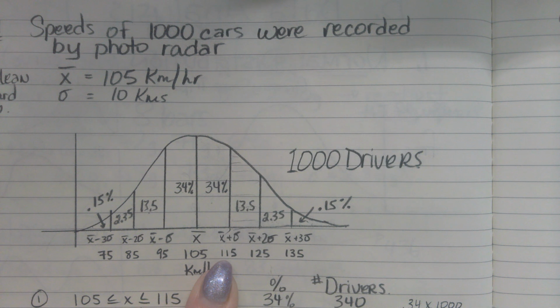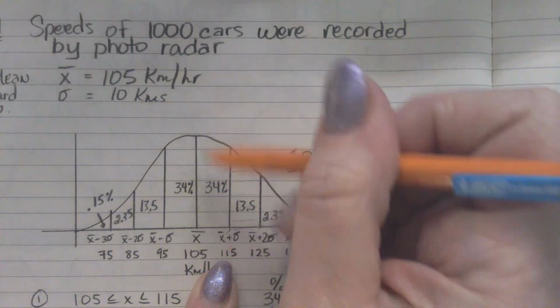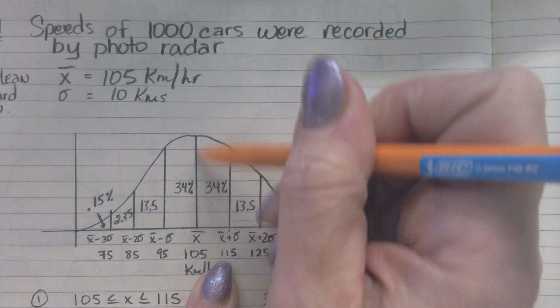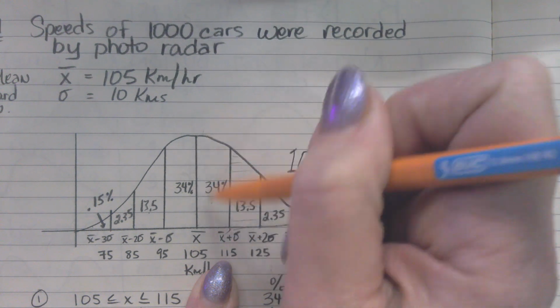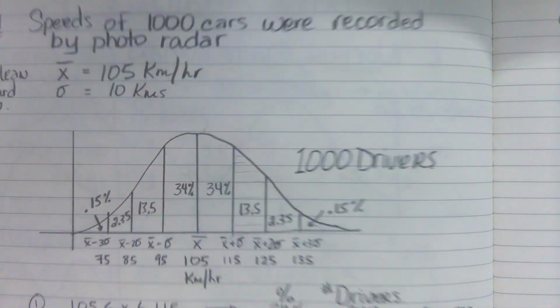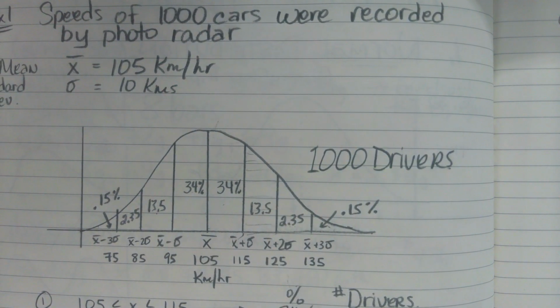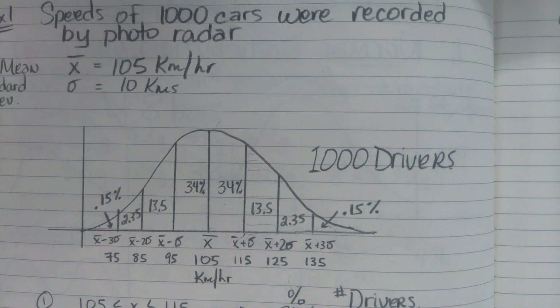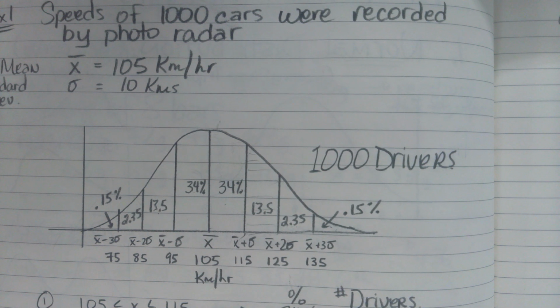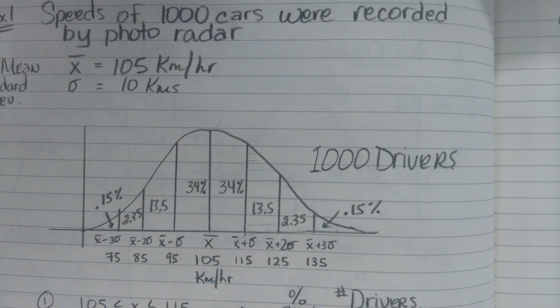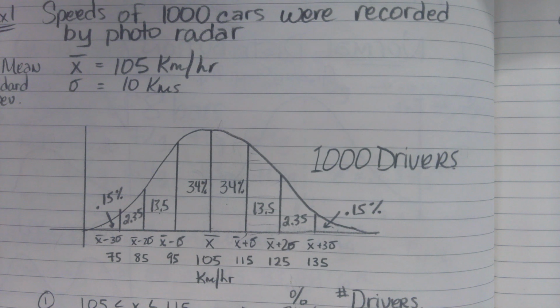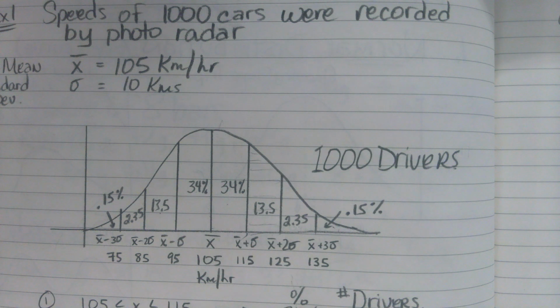Then what percentage would that represent? It's somewhere in the middle. Those values are only for 1 standard deviation. 107 doesn't represent 1 standard deviation. It's the mean plus a little bit, not quite a full standard deviation. So what this chart will do is give us the area of those spaces in between.